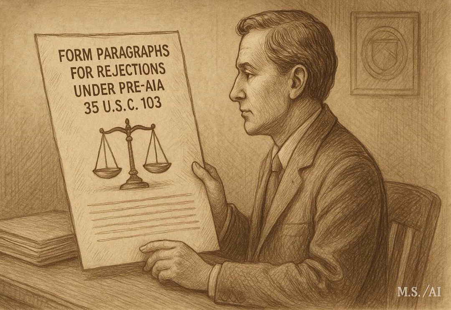And maybe a final thought to leave you with. How do you think this kind of standardization using these specific form paragraphs actually impacts the consistency and maybe the predictability of patent examination outcomes under those pre-AIA rules? That's a great question. Does standardization lead to fairer, more predictable results, or could it sometimes limit nuanced analysis? Something to think about.